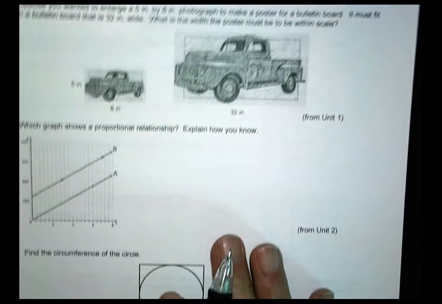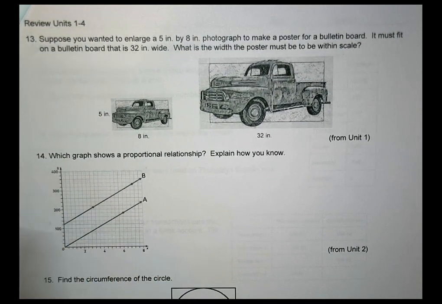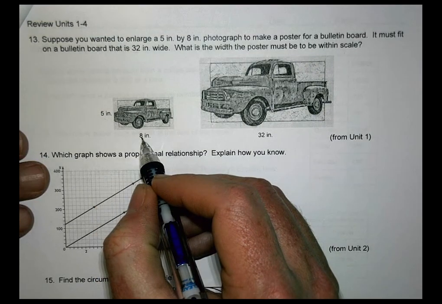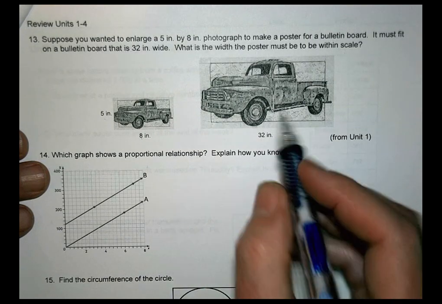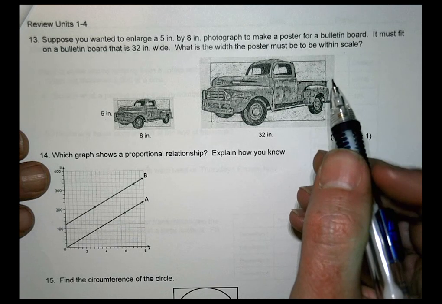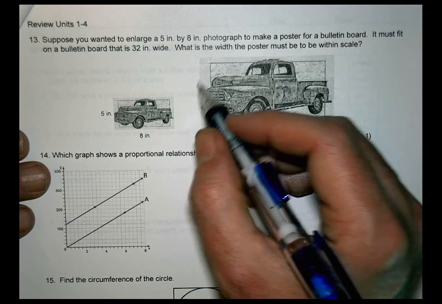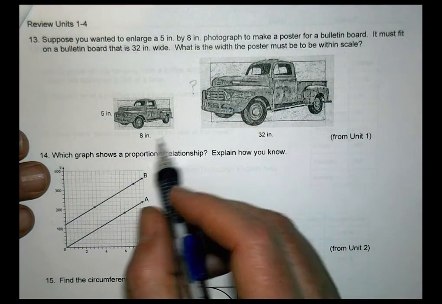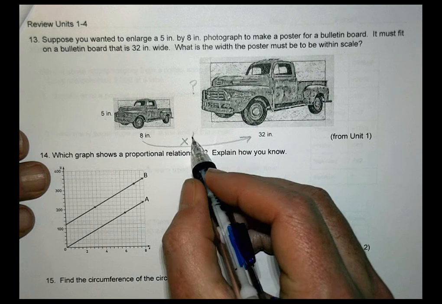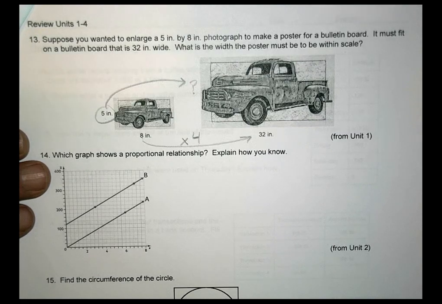Okay, so on our back side here we have a picture of a photograph. It says, suppose you wanted to enlarge the 5 by 8 photograph to make a poster for a bulletin board. It must fit on a bulletin board that's 32 inches wide. What must the width of the poster be to be within scale? Okay, so we're going to assume that we want to find out what this value is right there. So to go from 8 to 32, I'm doing what? I'm multiplying by 4. So we want to do the same thing with the height there in order to find out what that's going to be.